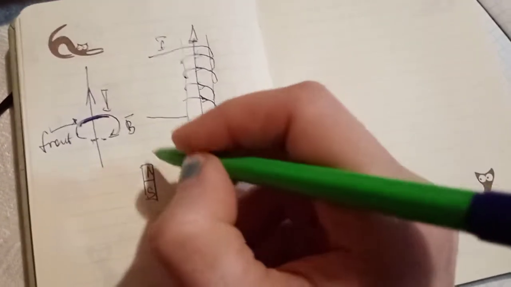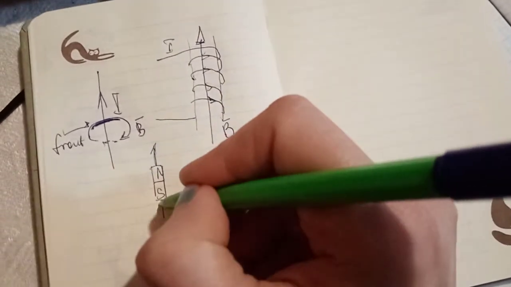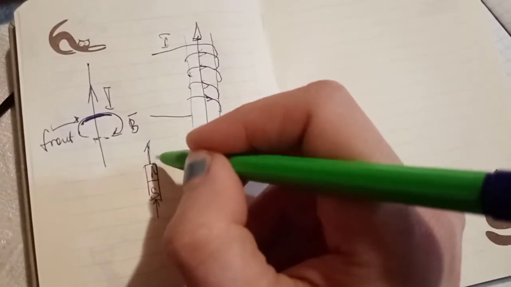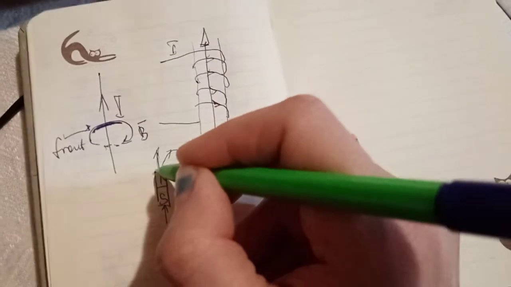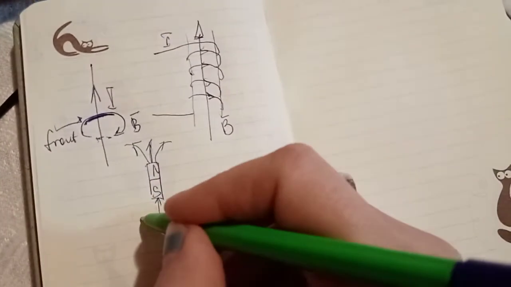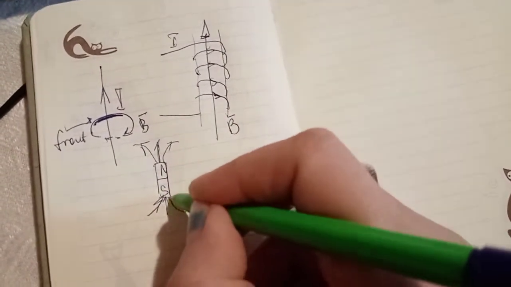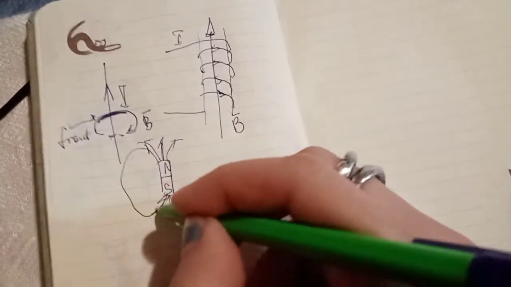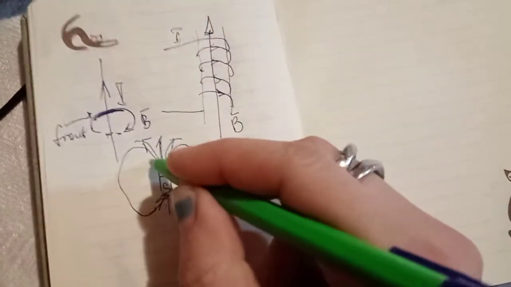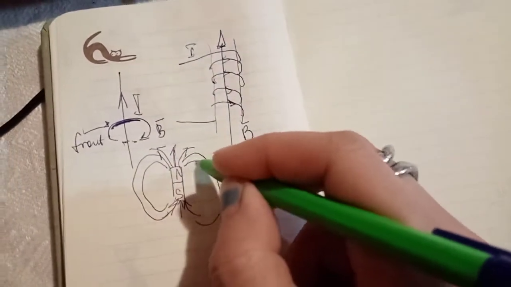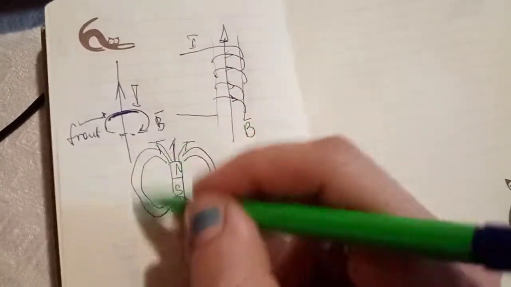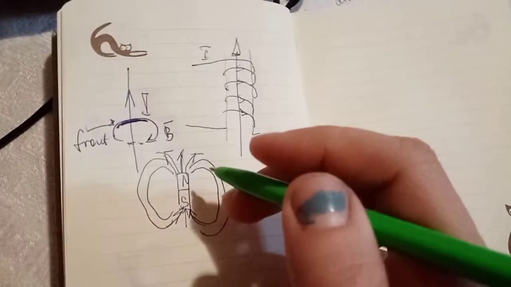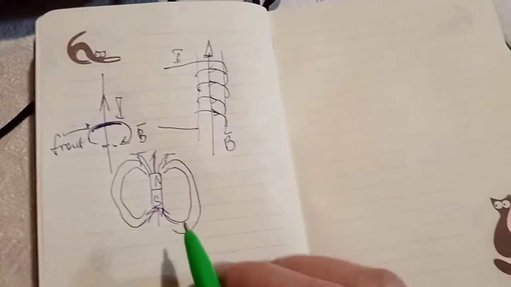When we have a magnet, we have a magnetic field, with arrows coming from north and going into the south. So it looks like that. That's a magnetic field. Usually Faraday investigated this process.